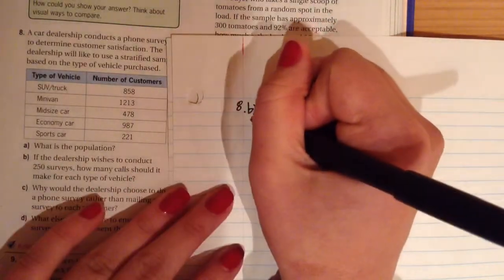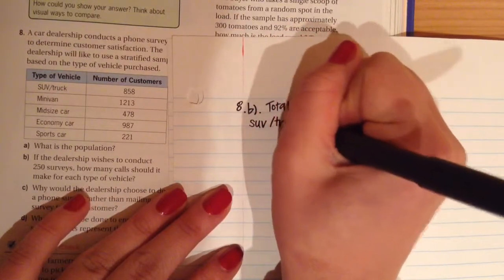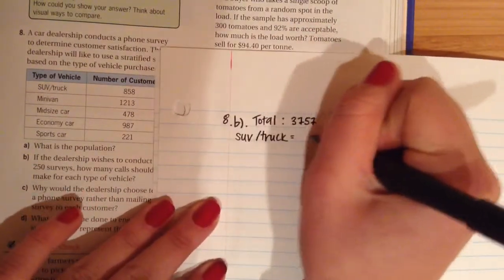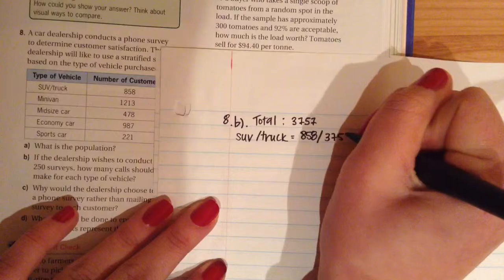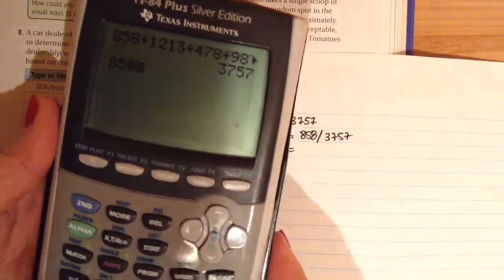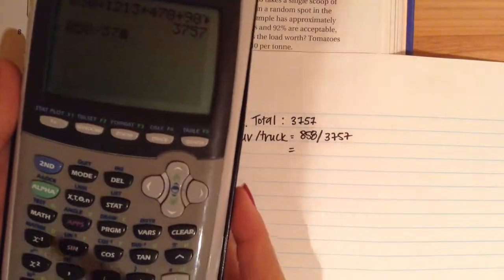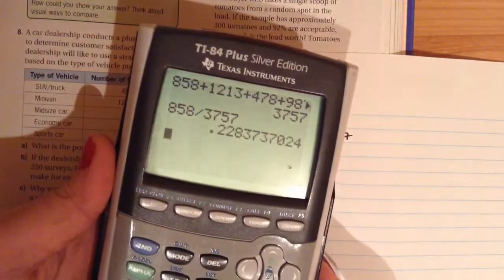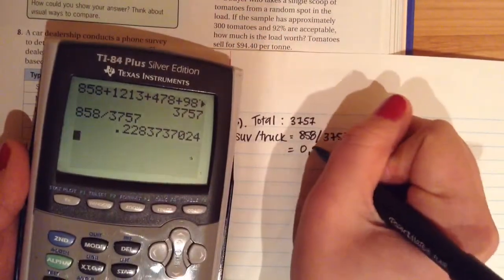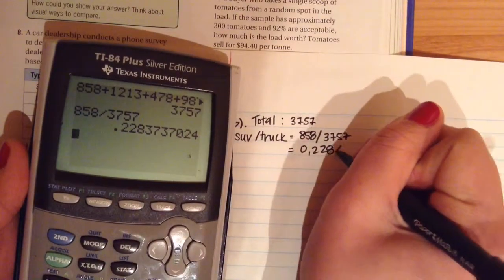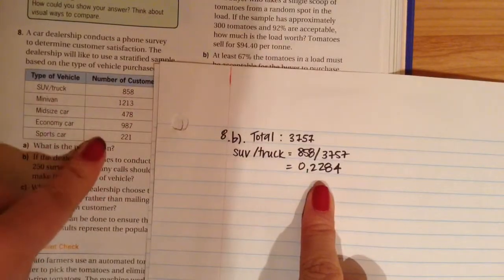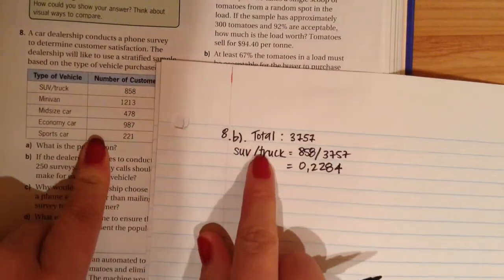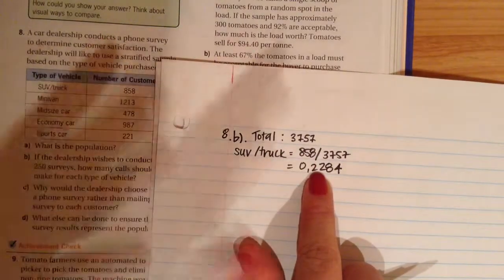So for my SUV/truck, I'm going to do 858 over 3,757. Put that in my calculator, so I'll do 858 divided by 3,757. You can see that, and that gives me 0.2284. So what that means is that of the entire population, the SUV/truck customers are about 23%.